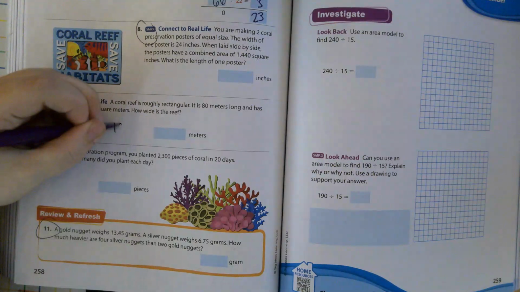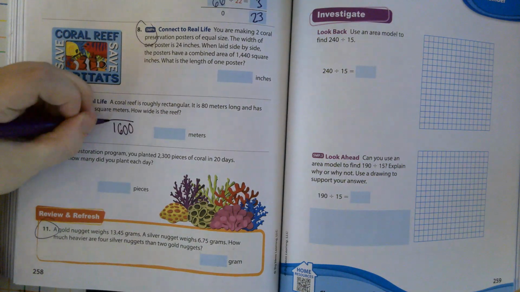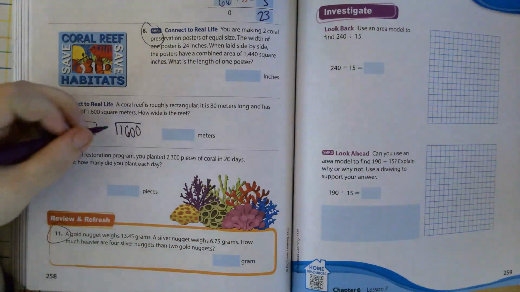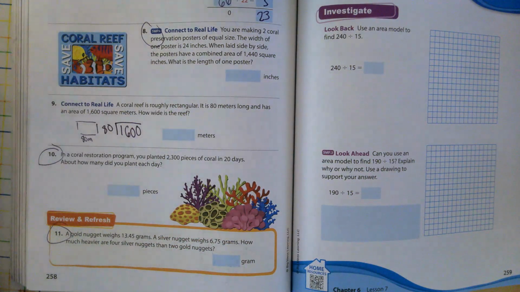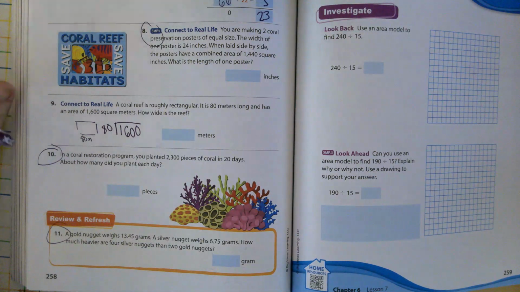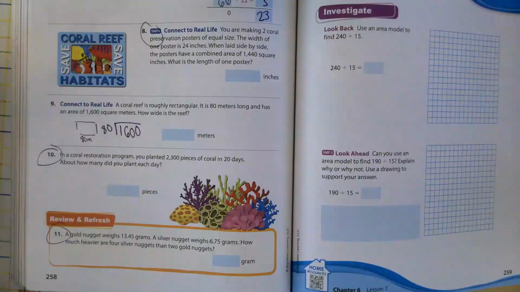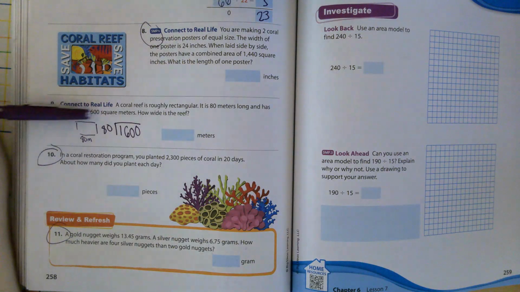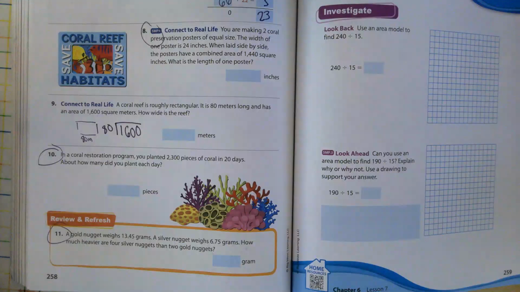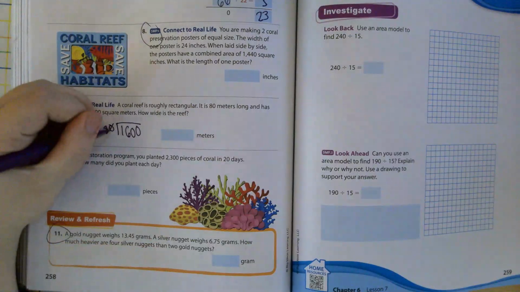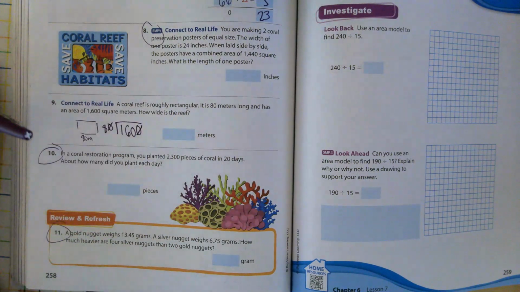So 1,600 divided by 80, because remember, area is length times width. And there's a 0 on both sides. What can I do? Finley, what can I do if there's a 0 on both sides? I'm on number 9. There's a 0 on the outside of the bracket and on the inside, so what can I do? You can cross it out on both sides. Just one because there's only one on both sides.